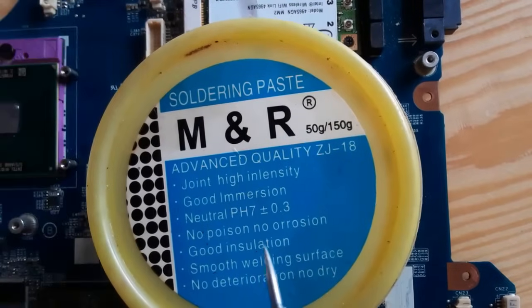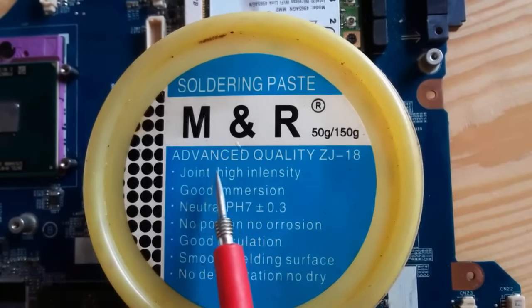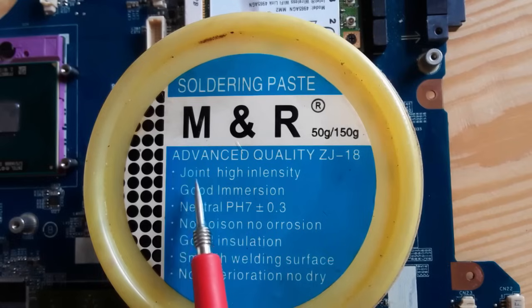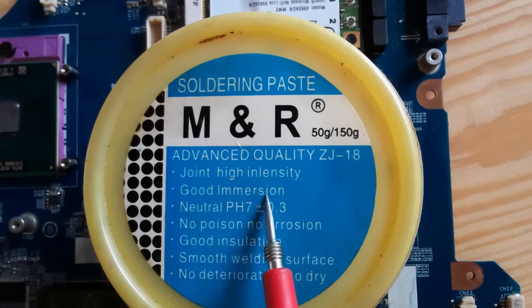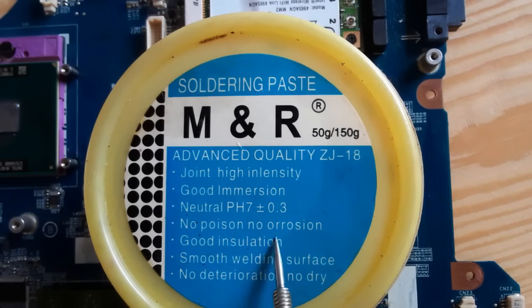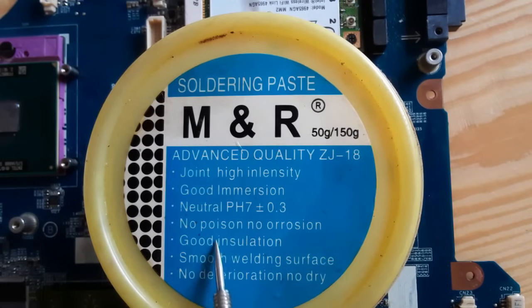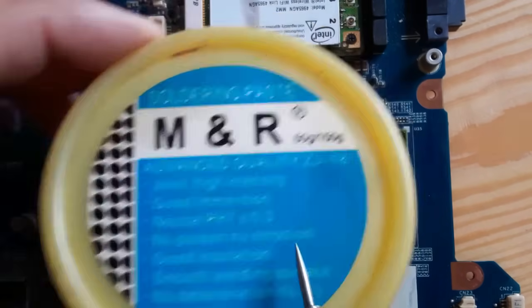This is a soldering paste, as you can see. The characteristics of the soldering paste: high join intensity, good immersion, neutral, no poison, no origin, good insulation. Okay, this is a good insulation, one of the most important characteristics. No deterioration or drying. So the soldering paste makes things easier.